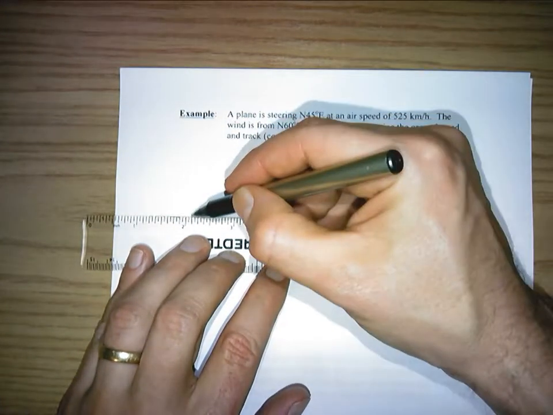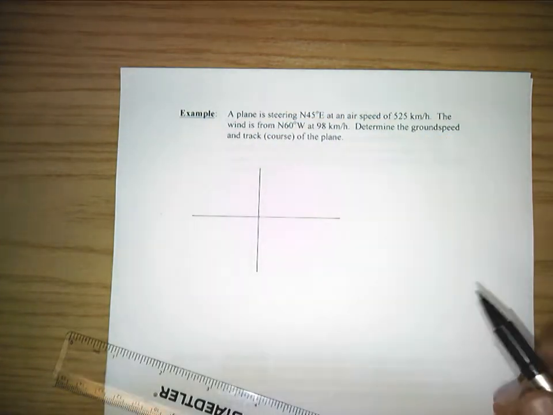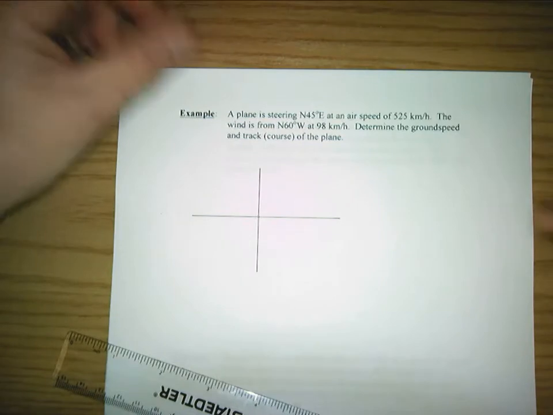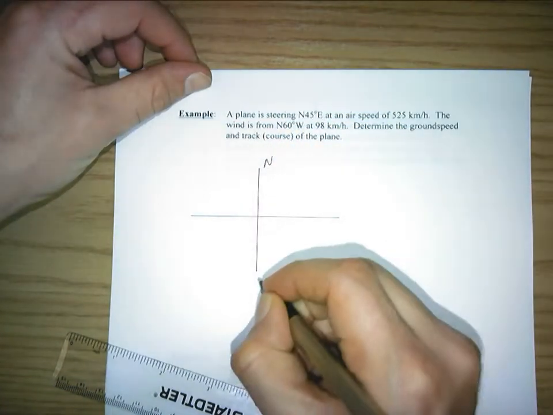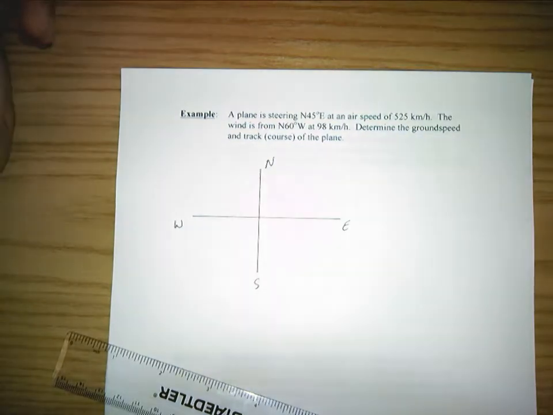In your textbook, they show you how to do this, and I've asked you to read it, but they do it differently than I do. I set up the cardinal directions: north, south, east, west. They don't in your textbook. I think there's value in this. I don't really care which way you do it, but we'll go from there.